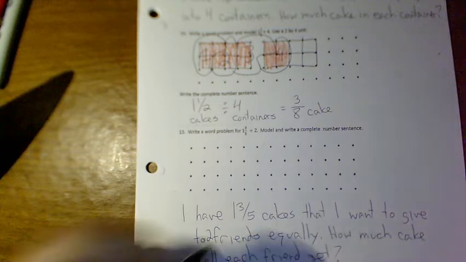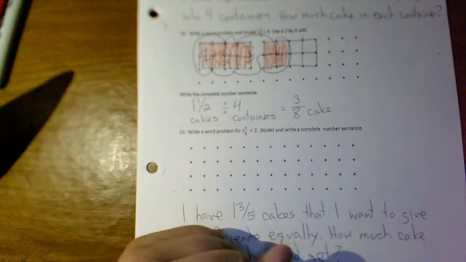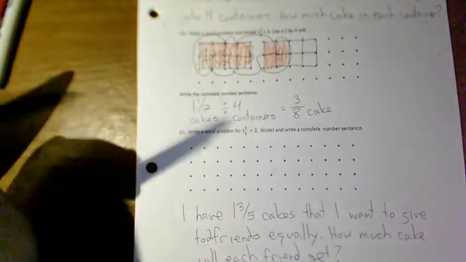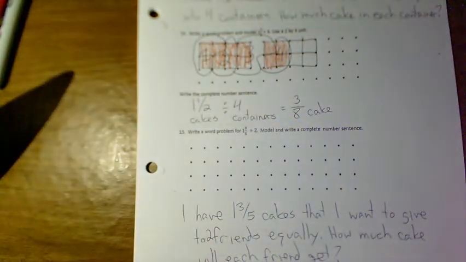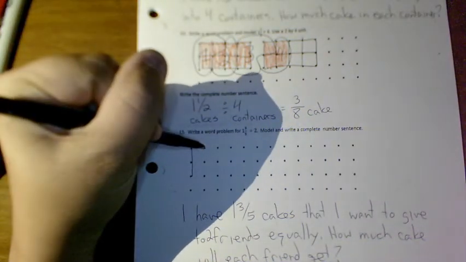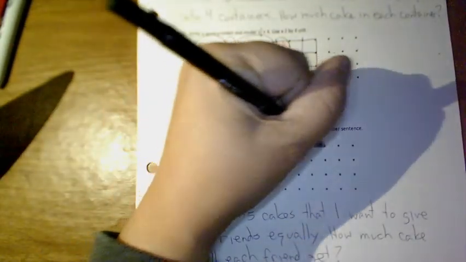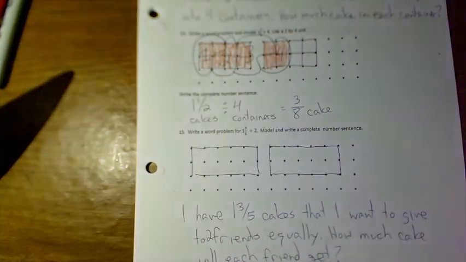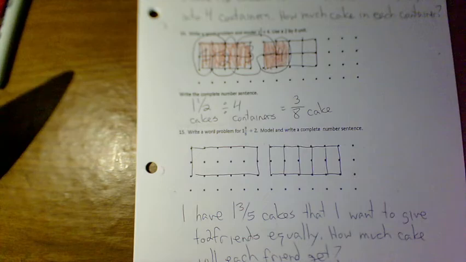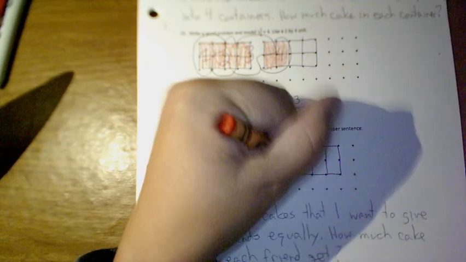Okay, so let's see. We're going to do 1 3/5 cakes divided among our 2 friends. So for a model, we need something that just makes fifths. So how about a 2 by 5? Okay, so split this one into fifths. So I have 1 full cake and then 3/5 of another cake.